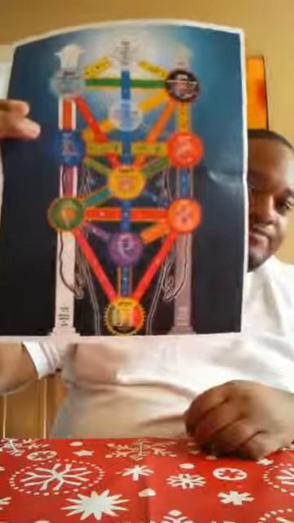Now, this is what the tree of life looks like. If you've never seen it, I want to get some color for y'all. You see, that's Malkuth. You always maintain going up the middle pillar. You always have two pillars. This one here is the pillar of severity, which is the negative pillar, which is known as your Ida nadis on the back of your spine.